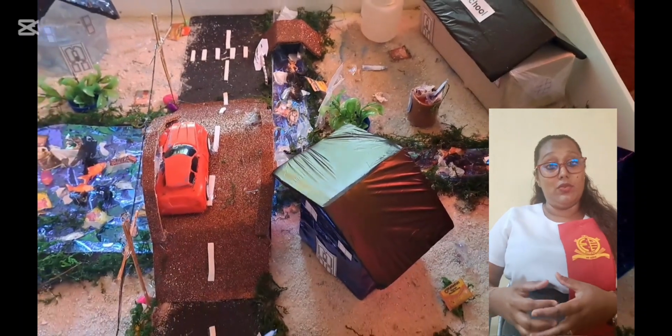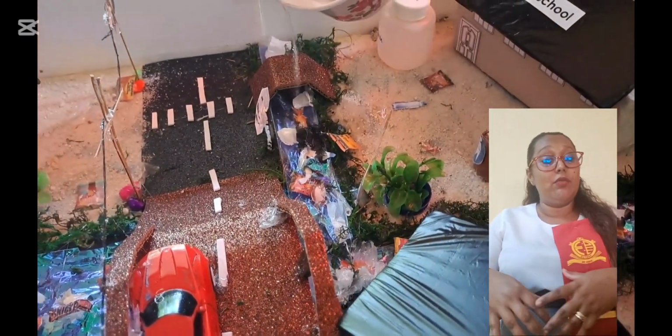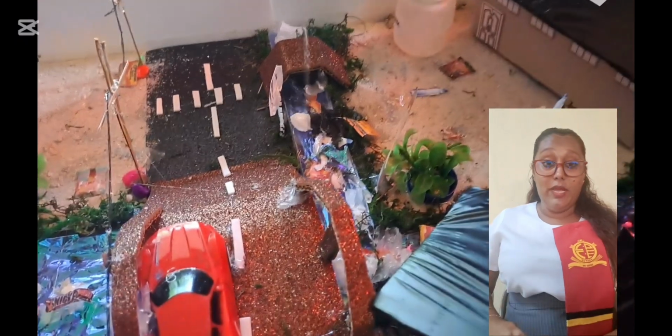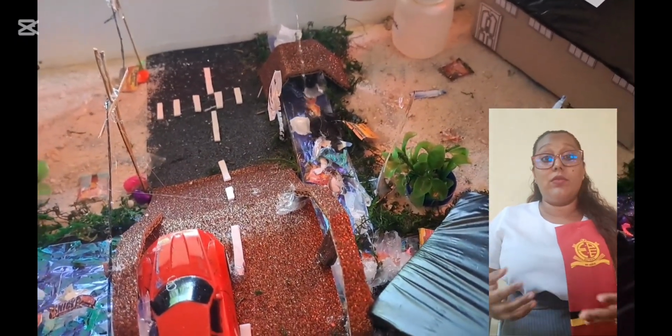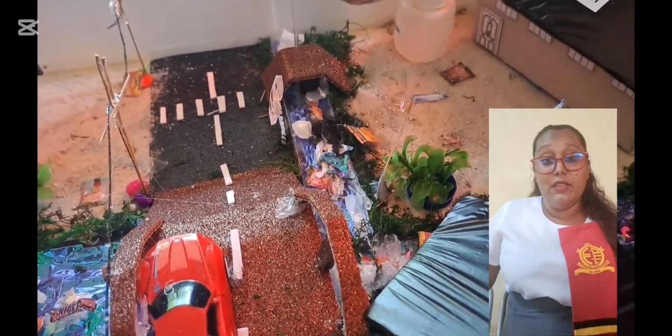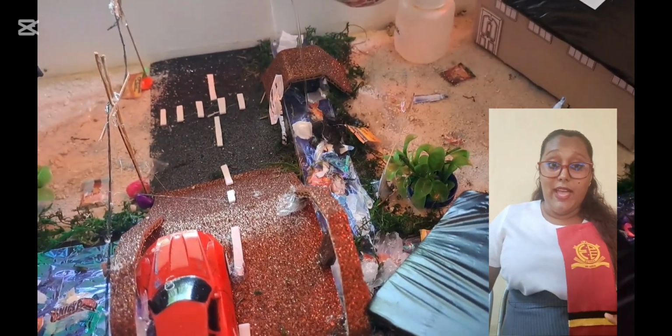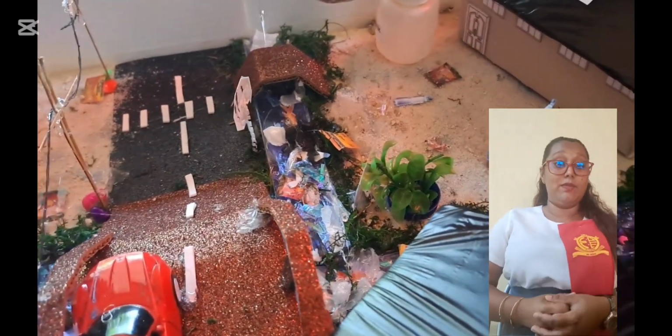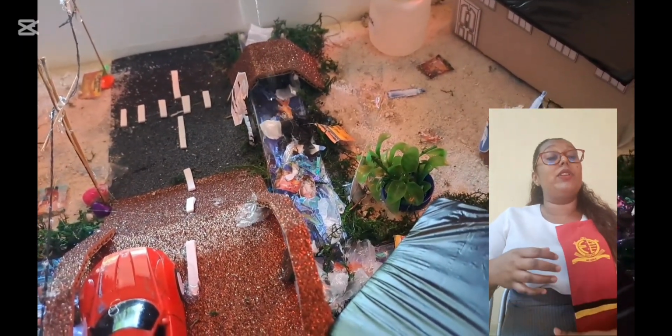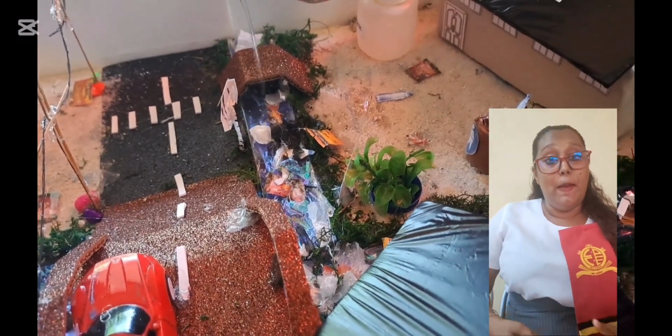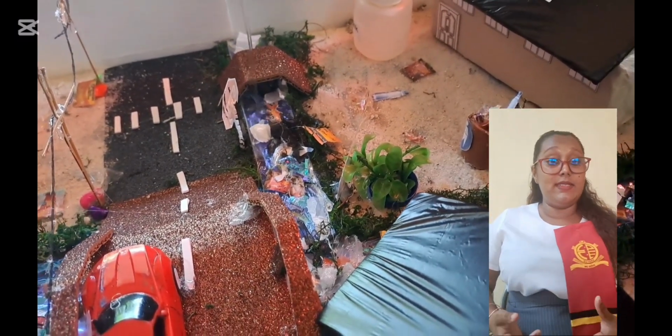The model also has plastics and garbage in and around the environment. We can also ask our pupils to observe the different scenery provided and what they think would happen to those plastics on the land. This also brings about the concept of microplastics.